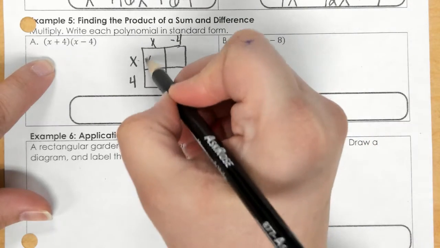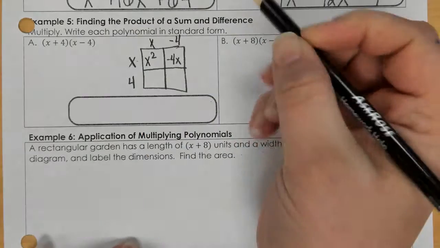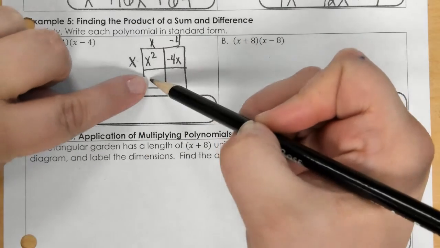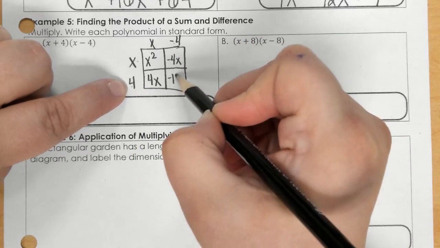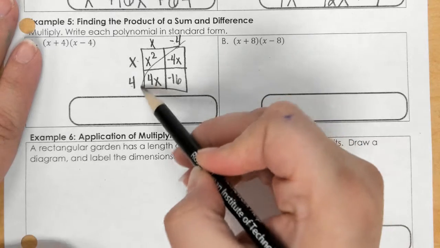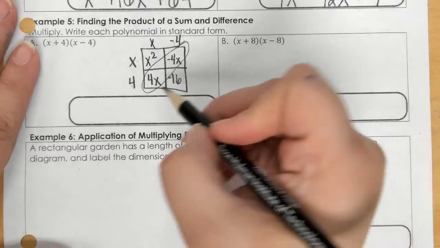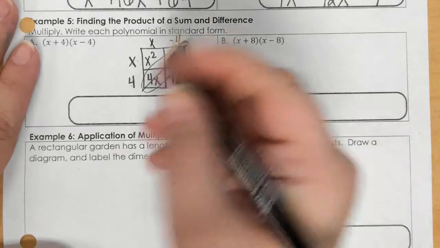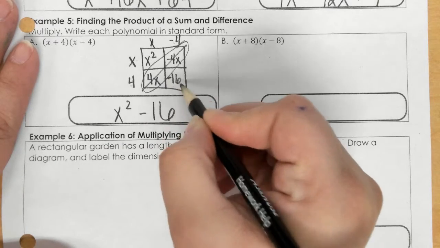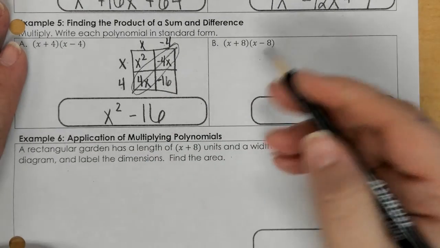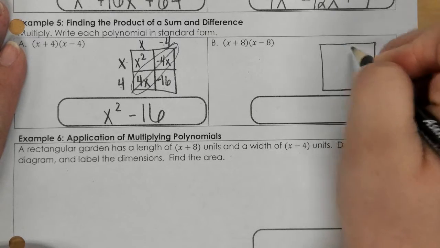So x times x is x squared. X times negative 4 is negative 4x. X times 4 is 4x. And 4 times negative 4 is negative 16. We can combine on the diagonal, but in this case they cancel each other out. So we just have x squared minus 16.